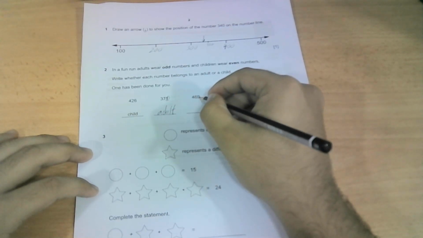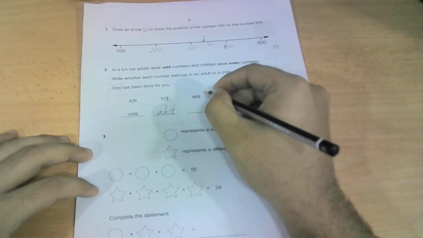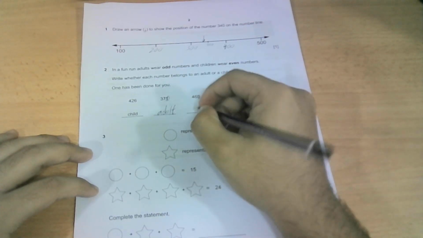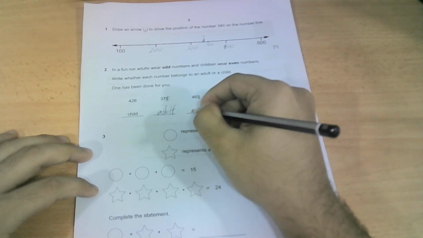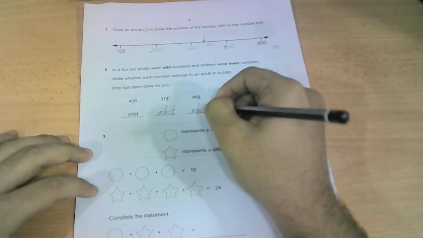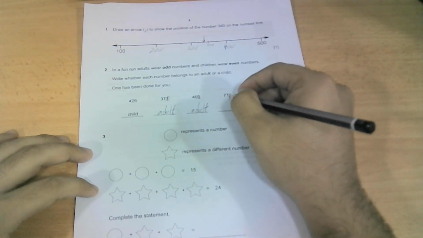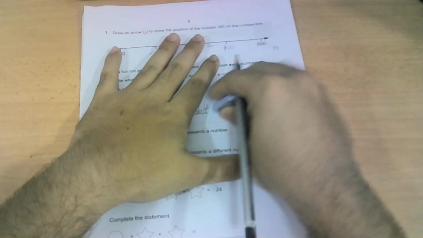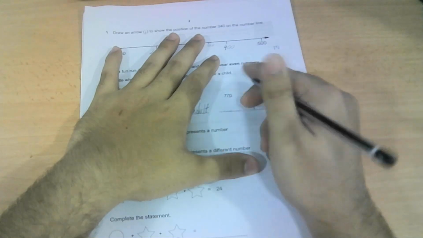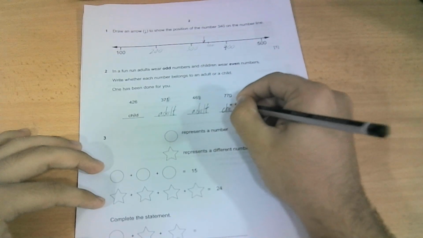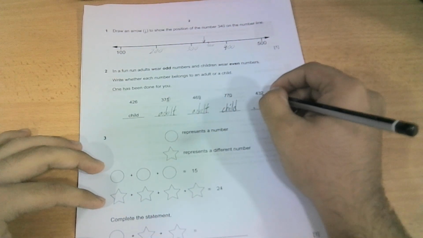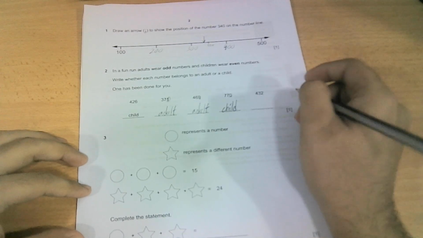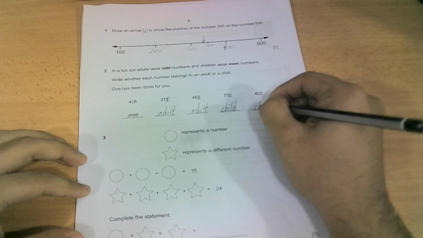And 469, 9 is an odd number, so this one should be an adult. 770 is an even number, so it's a child. And 432, even number, so it's a child.